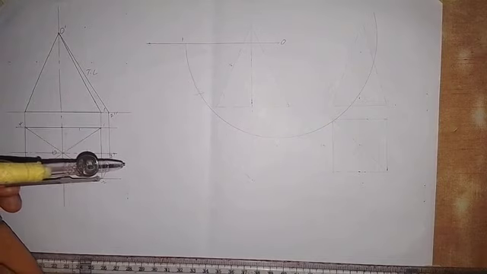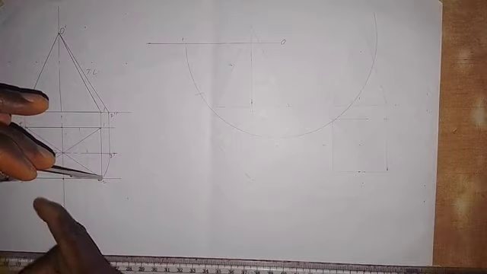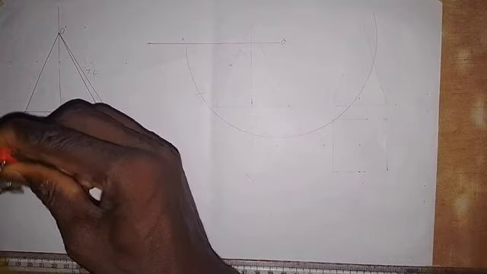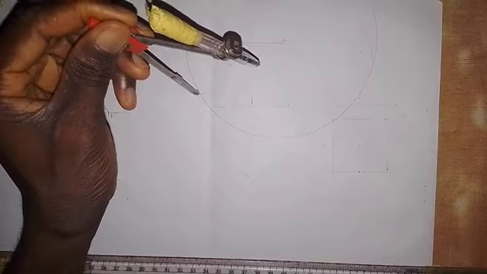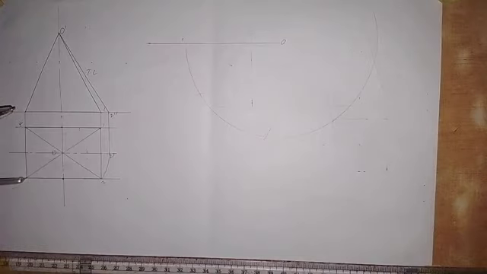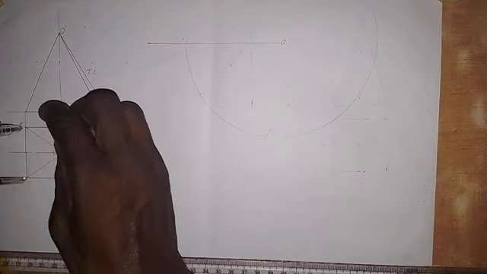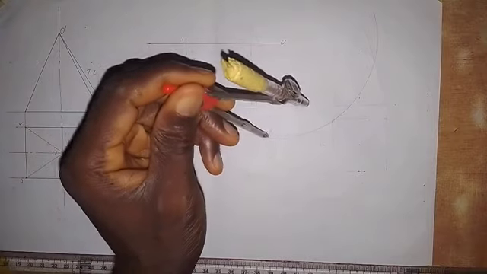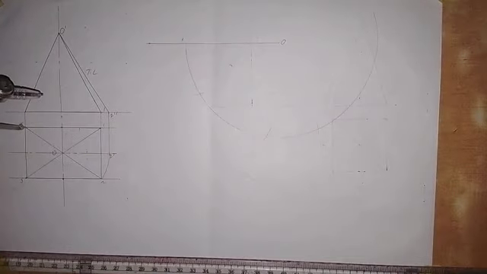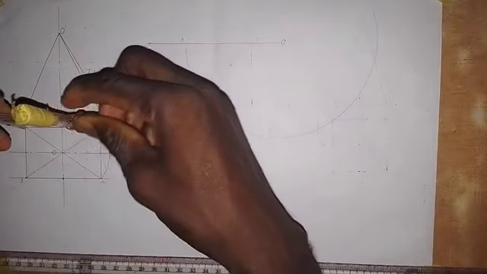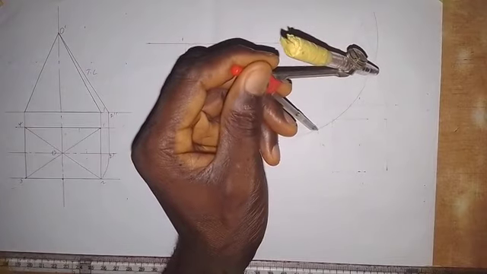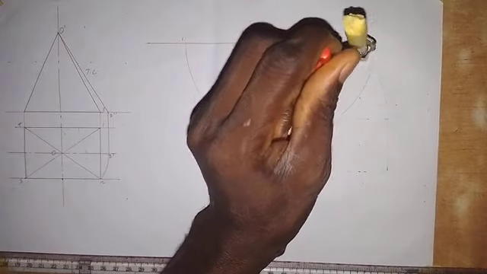Then we take distance 2 3 like this. It's a rectangular base, so we have to take it one by one. Then we put the midpoint at this point here and draw an arc. Then we take distance 3 4, put at this point, and make an arc here. The next is distance 4 1. We take 4 1, put at this point, and make an arc here.